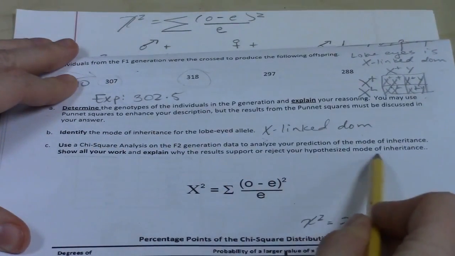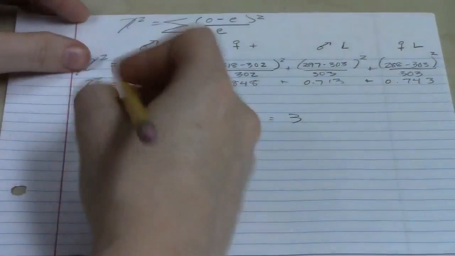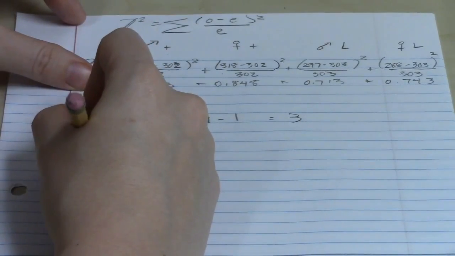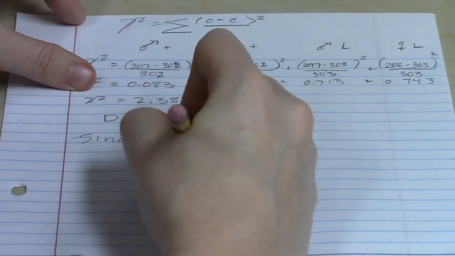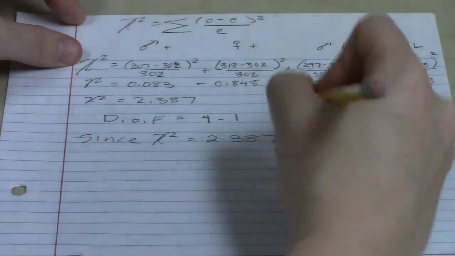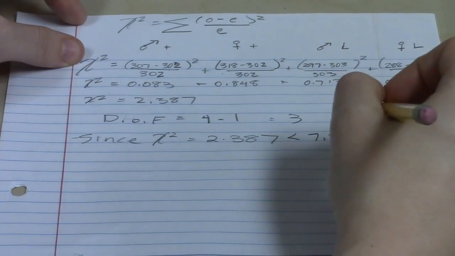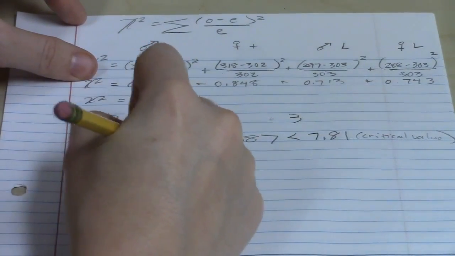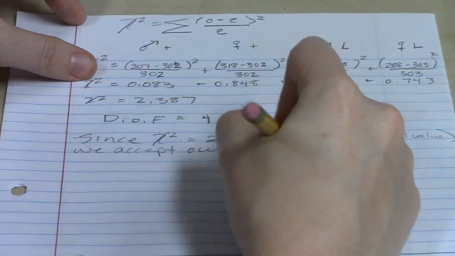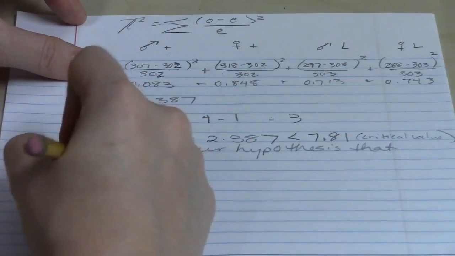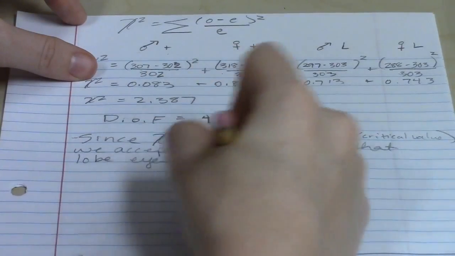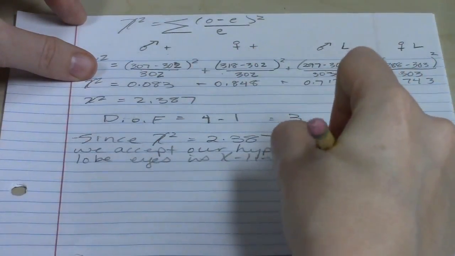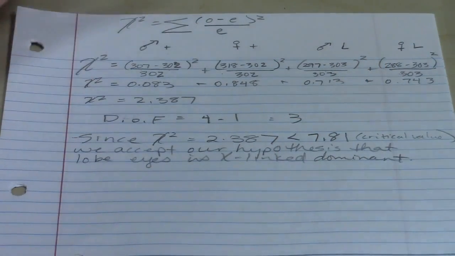So, what we would say on letter C, explain why the results support or reject your hypothesized mode of inheritance. We would say that since chi squared equals 2.387, and that is less than the critical value of 7.81, that's the critical value, we can accept our hypothesis that lobe eyes is X-linked dominant. Alright, and so that's how we would work this.